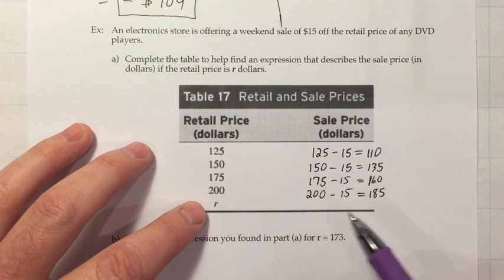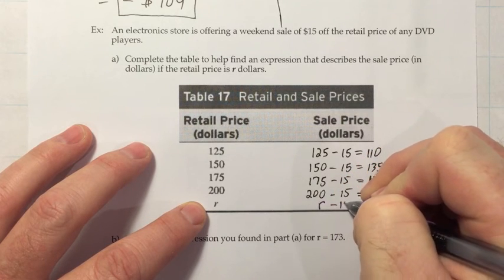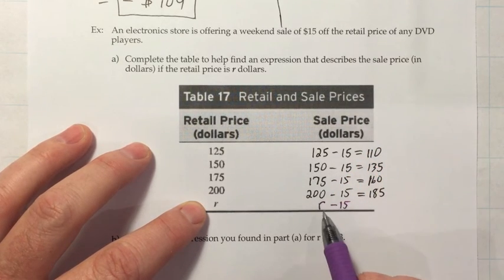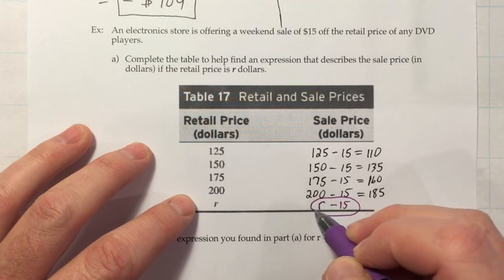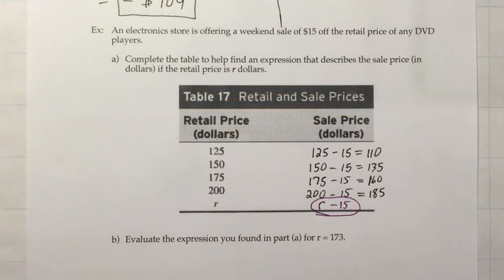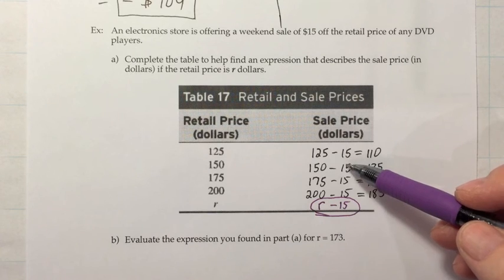So what if the retail price is R? Then our expression will be R minus 15. And this one you can't simplify because one's a variable and one's a number. And you'll see that in the long run, this is what we're interested in. What's a generic way to translate this idea of a $15 off sale? You would take that retail price and subtract the $15. These other four are just in case we were stuck. It helps us to think about it.